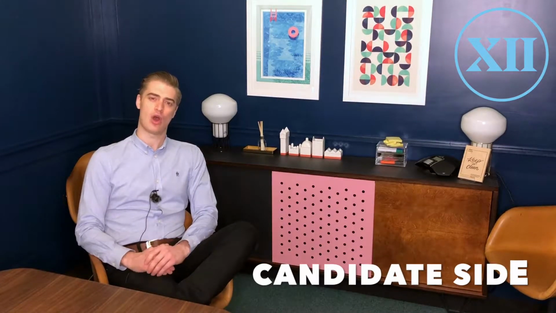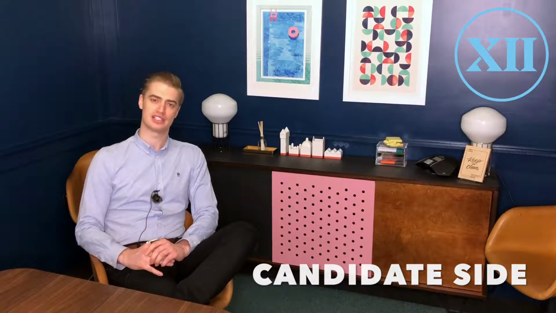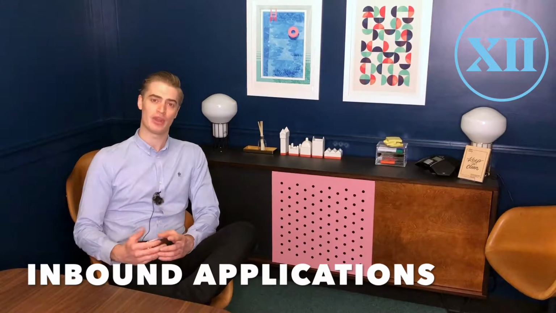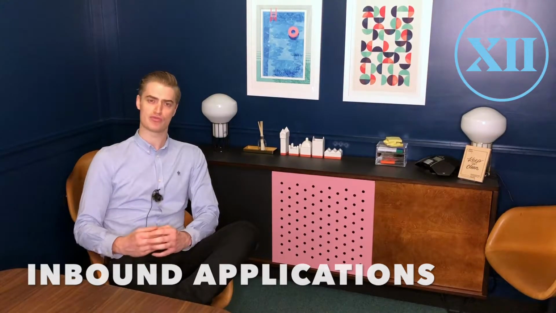Now, candidates are obviously the people that you're trying to help find a job. One of the main parts of this is actually the research behind finding the correct candidate. And this can be broken into two sectors. The first sector is inbound applications, and inbound applications typically mean that you've written an advert or you've put some form of media out to try and attract people to the job that you're recruiting for.